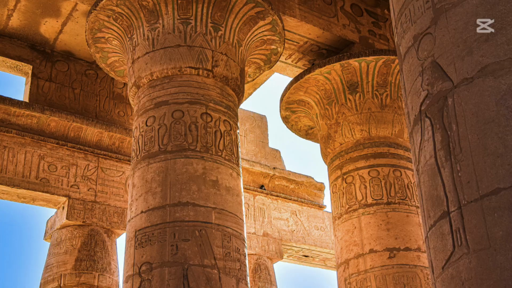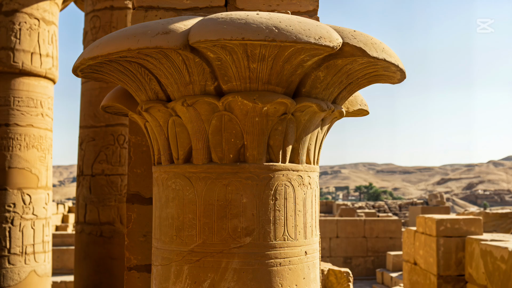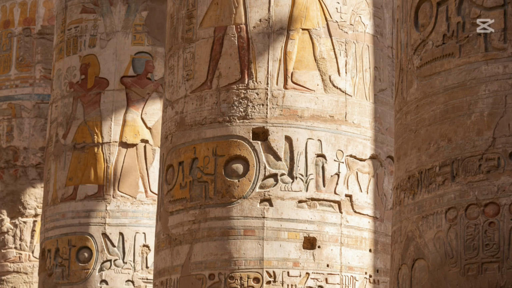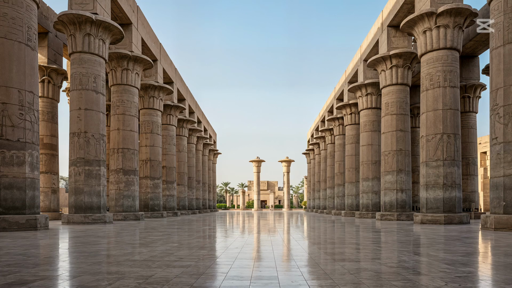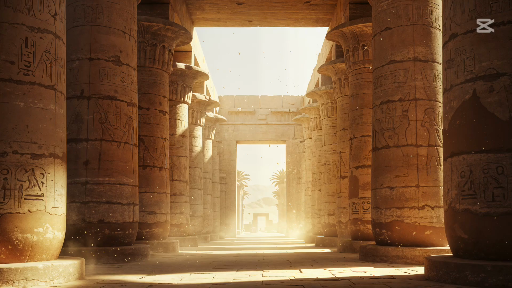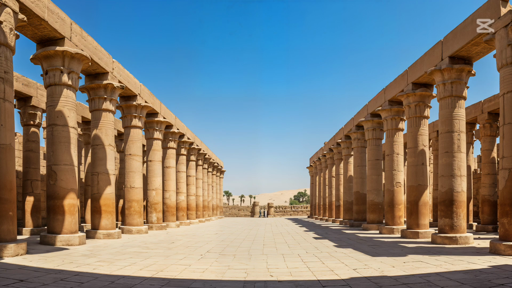These columns were shaped to represent palm fronds or lotus flowers and were common in ancient Egyptian temples, but they weren't just decorative. They carried symbolic meaning tied to fertility, renewal, and the divine. And with their broad, leafy capitals, they also give off a surprisingly tropical, almost Hawaiian feel. Or if you like this restaurant like I do, you may recognize them from Cheesecake Factory.